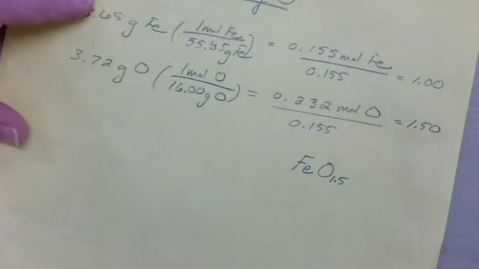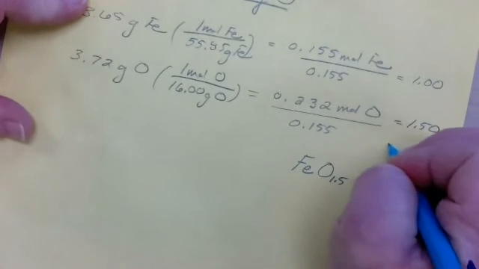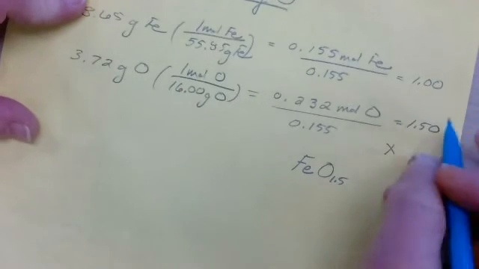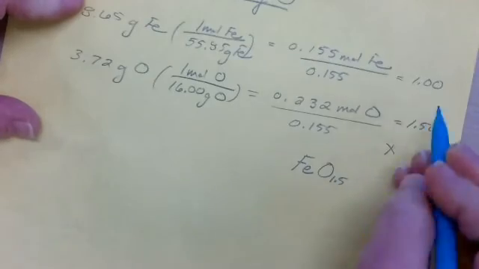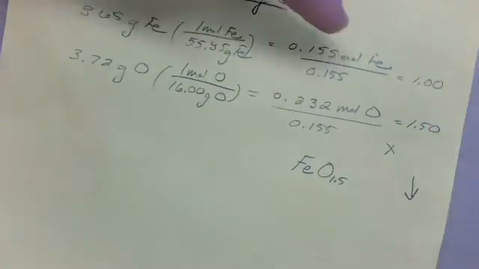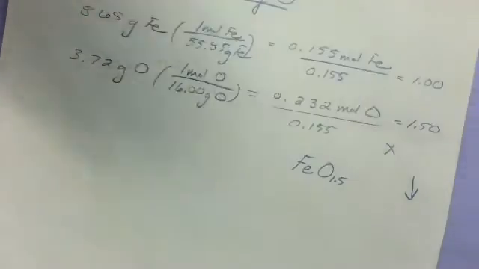So we just have to think, what multiple do I try that will deliver whole numbers for iron and oxygen, but still an empirical formula? Avi, Fe2O3. Why?